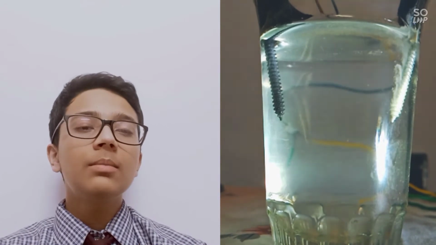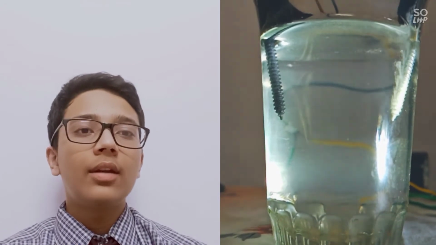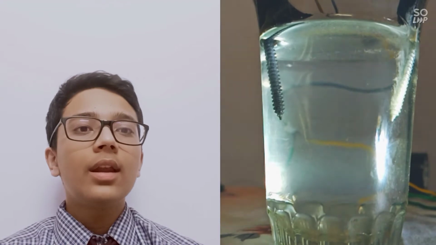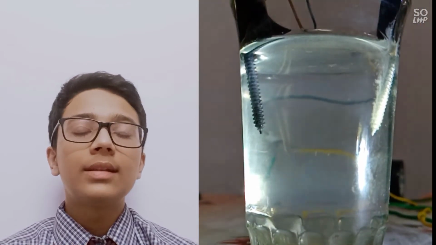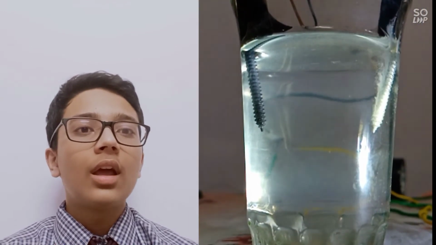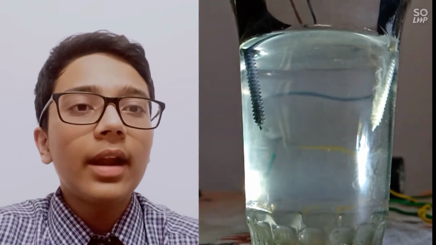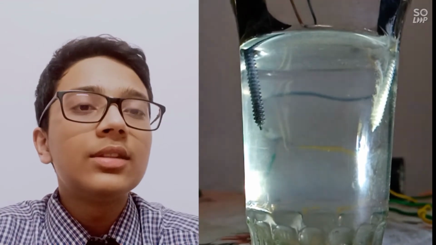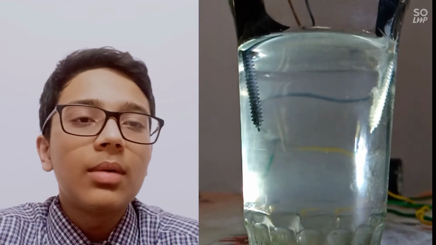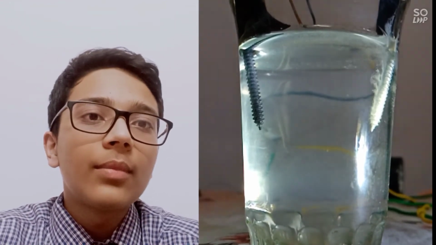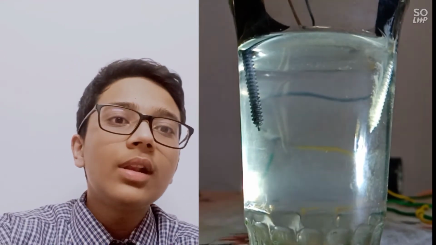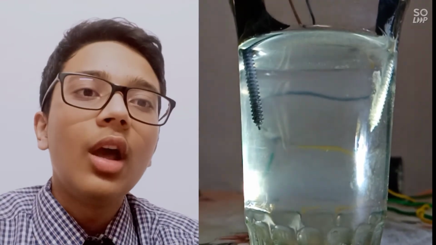You cannot see many oxygen bubbles at the anode. This is because iron is an active electrode and some of the oxygen liberated is reacting with the iron. That is why we see fewer oxygen bubbles. If we use an inert electrode like graphite or platinum, we will be able to see more oxygen bubbles. Now let's see the electrolysis of concentrated NaCl solution.